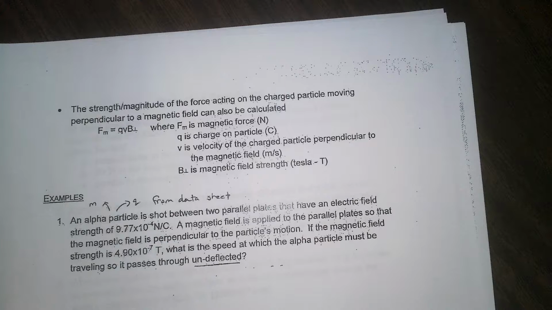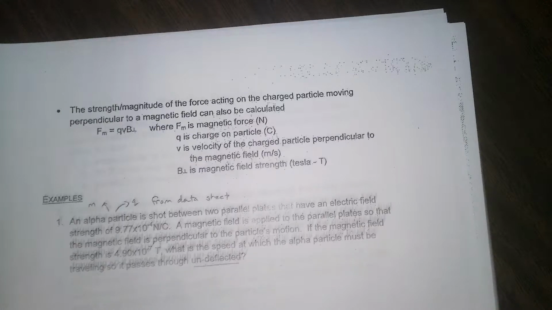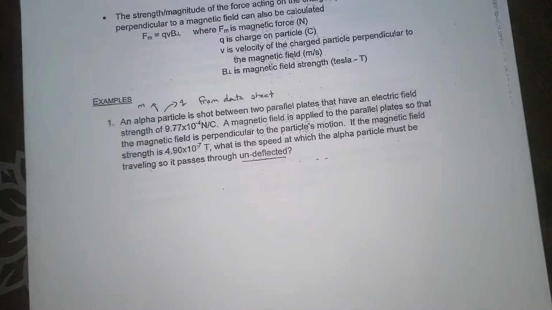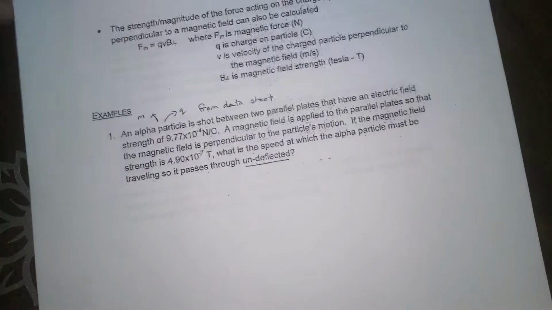perpendicular. Highlight those words because you will miss this. To the magnetic field, and B with the perpendicular sign, because it's got to be perpendicular, is the magnetic field strength, and it is measured in teslas. Okay? Tesla was around long before Elon Musk.